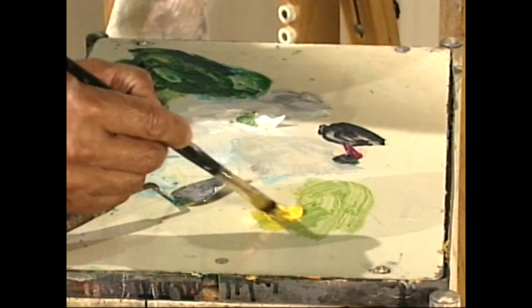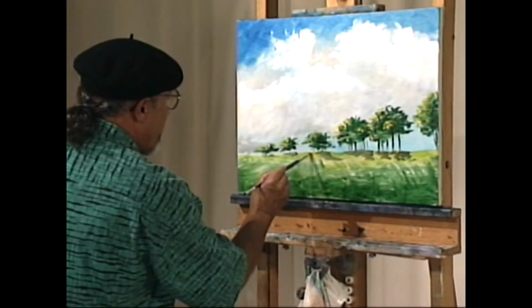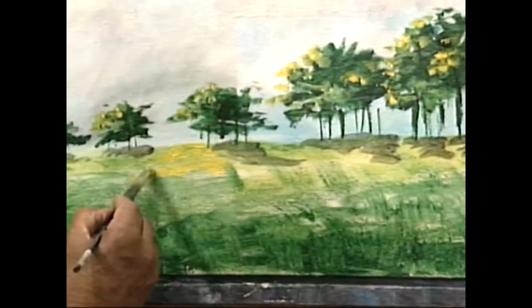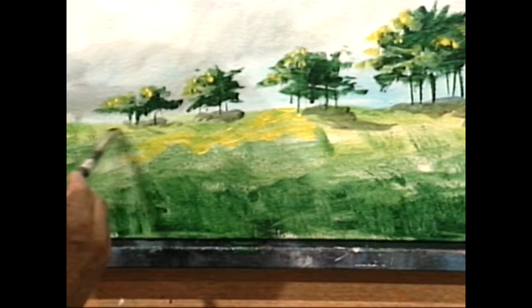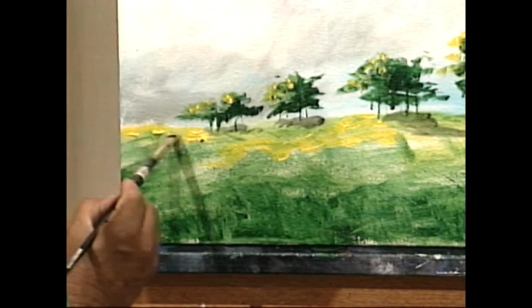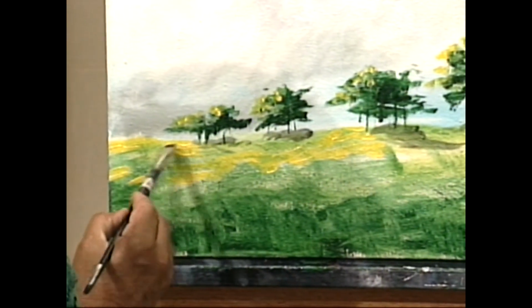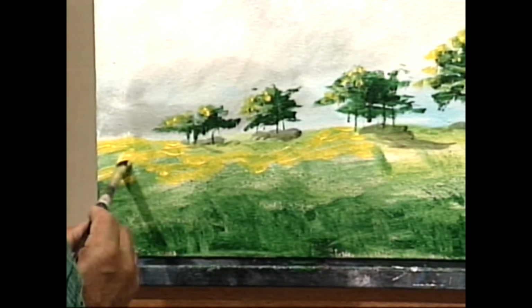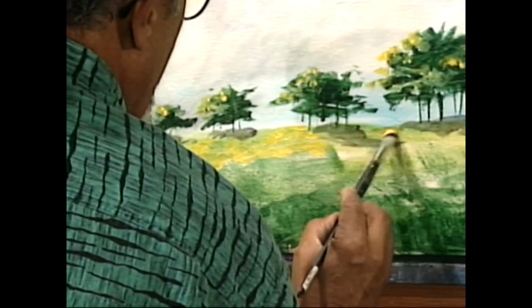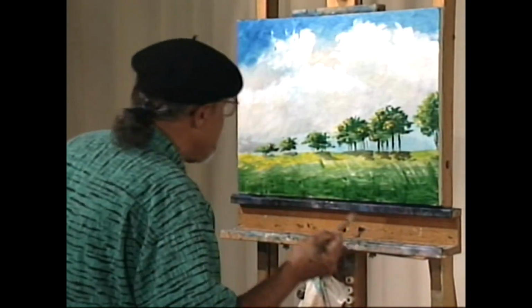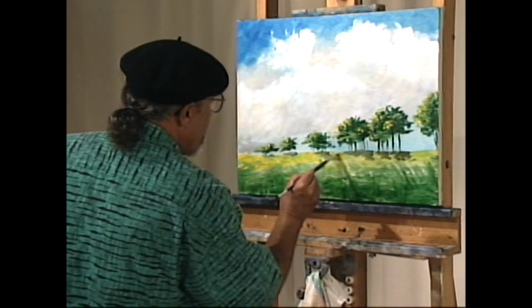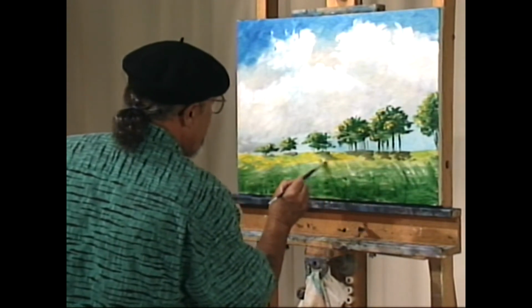Now we're going to put all different kinds of yellows and every other color everywhere, to make it nice, colorful fields of flowers and weeds and grass and all those nice plants that grow in the wild.